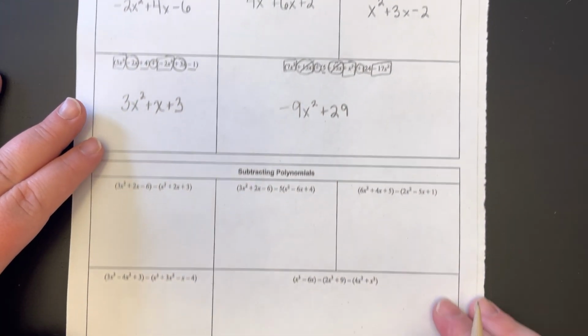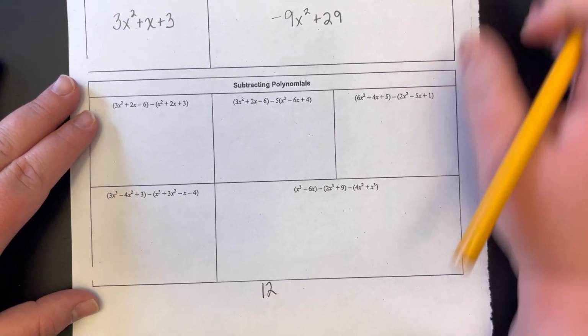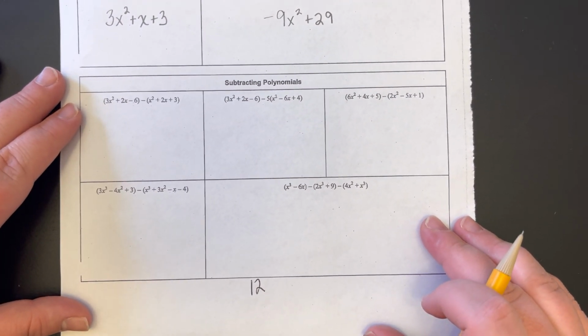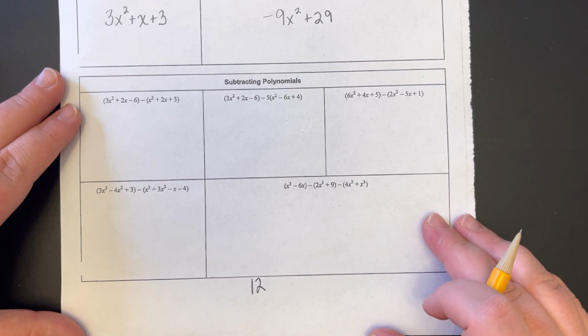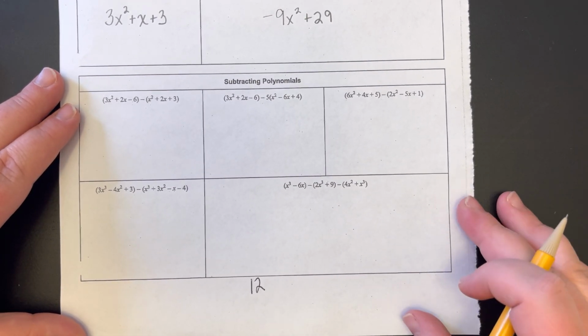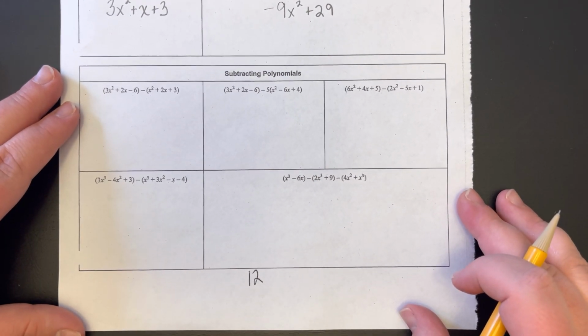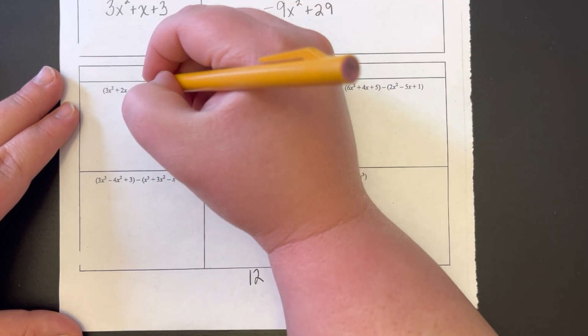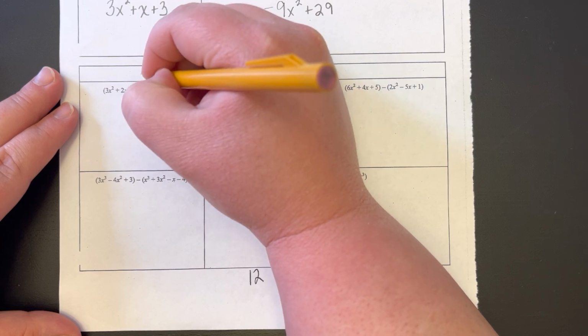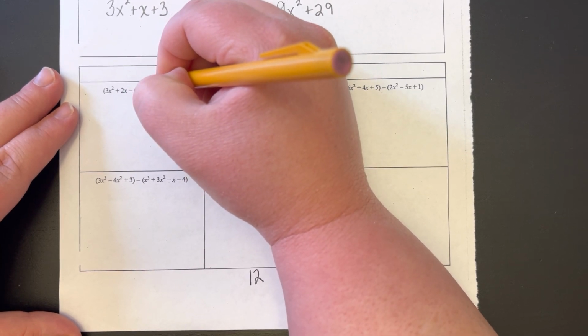All right, now subtracting polynomials is the very same idea, except there's one additional step. If you can do this without doing the additional step, that is fine, but be very, very careful as it's very easy to make mistakes with these types of problems. So when I do these, what I like to do is imagine that there's an invisible 1 here and distribute that to each term behind it.